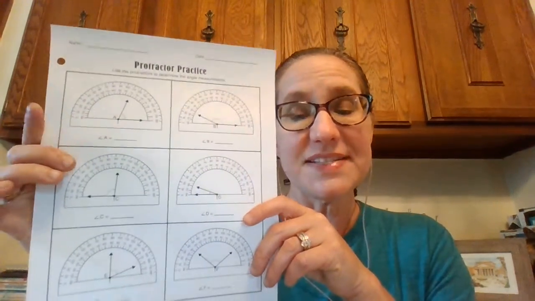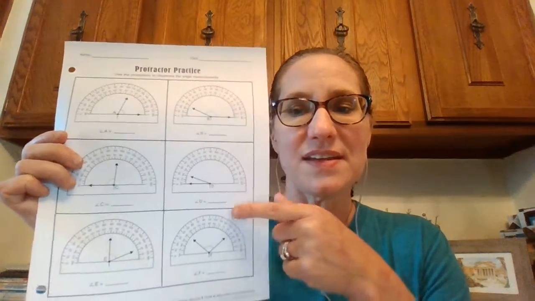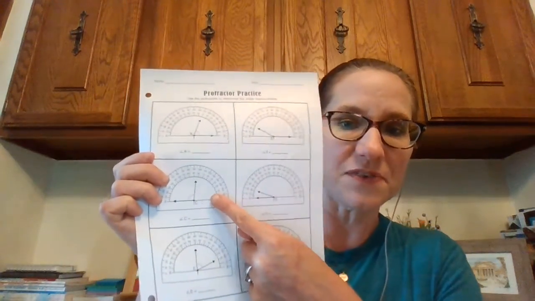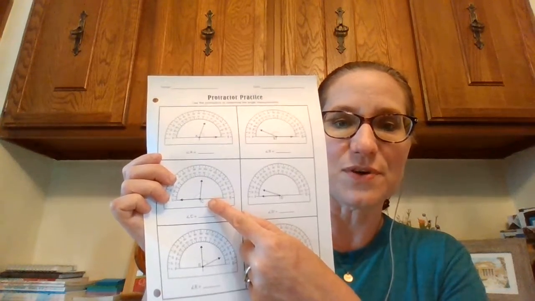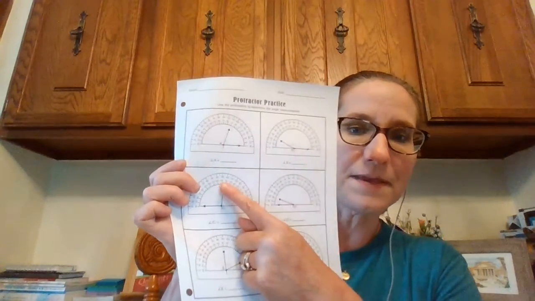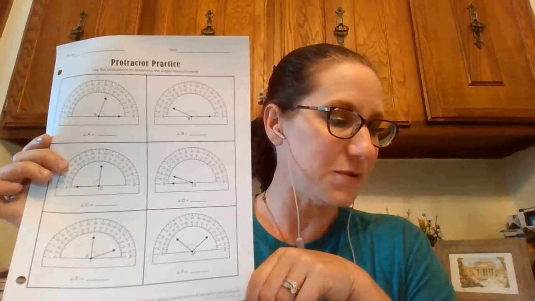So we did talk about a 90-degree angle being a square angle. And I will tell you that none of the angles on here are 90 degrees. This one is very close, but it's just a little bit bigger than 90 degrees. So there's no square angles. But if you remember, we talked about acute angles, which is anything less than 90 degrees. So anything that's smaller than 90 degrees is acute, A-C-U-T-E. And anything wider than 90 degrees is obtuse, O-B-T-U-S-E. So we do have a couple of obtuse angles on here, and we have a lot of acute angles on here.